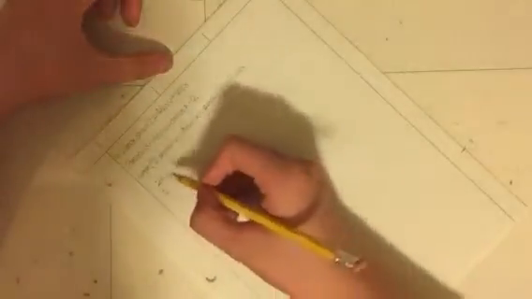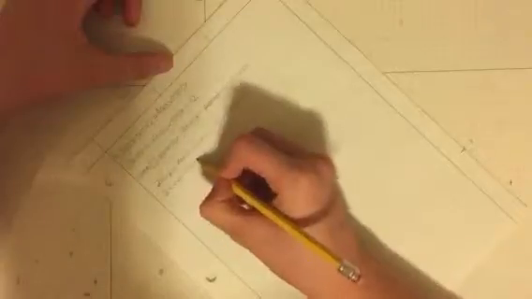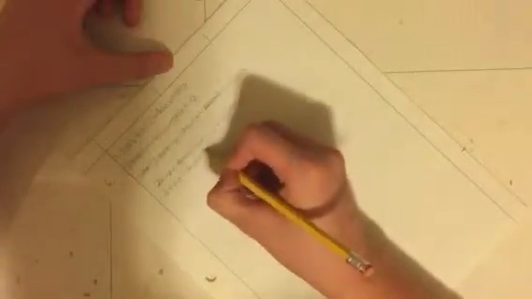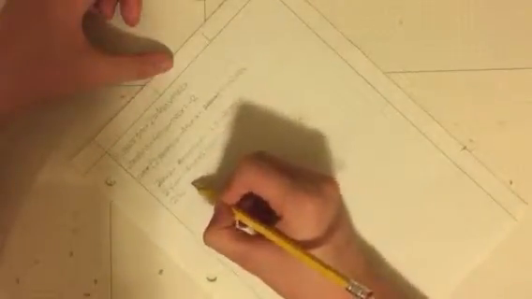I will move the 1 to the other side, getting 2 sine x minus 4 cosine x sine x equals 1 minus 2 cosine x. These two have a common factor of 2 sine x, so I will take it out, getting 2 sine x times (1 minus 2 cosine x) equals 1 minus 2 cosine x.